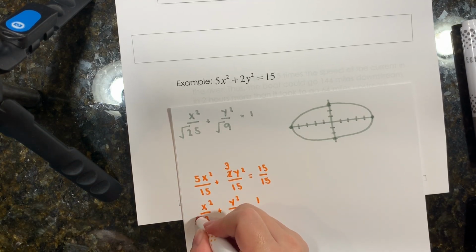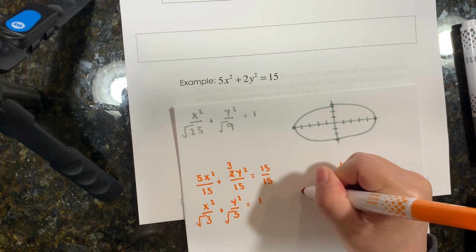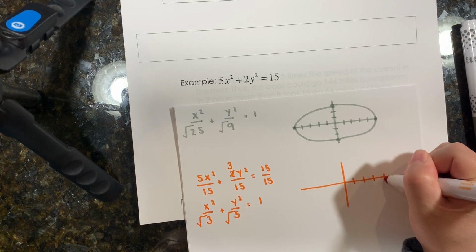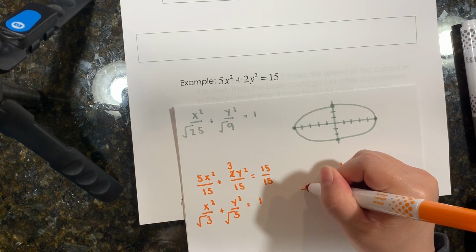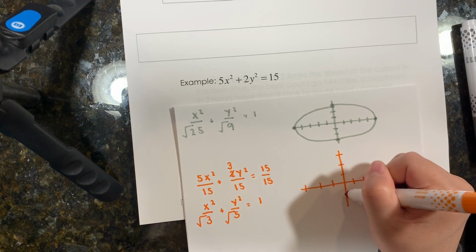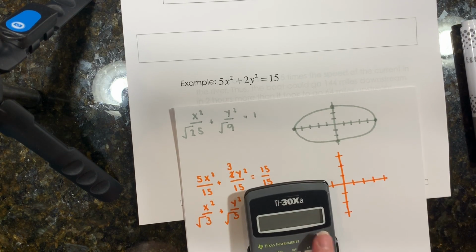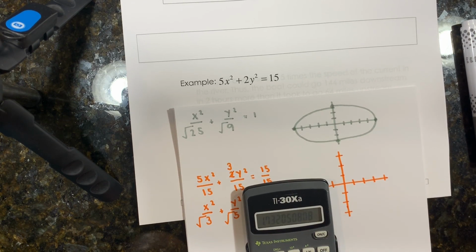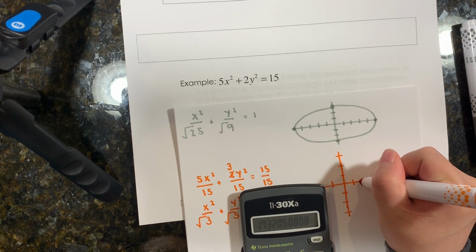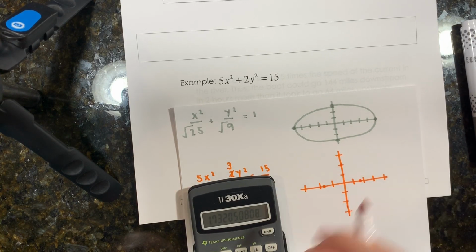Now again, you have to take the square root of the denominators. That tells you how far away from the origin you're going to go. This one's going to be a little tricky because of the square root of a number that doesn't actually divide evenly. So I'm just going to draw a rough sketch. The square root of 3 is about 1.7, so that's about here in either direction.